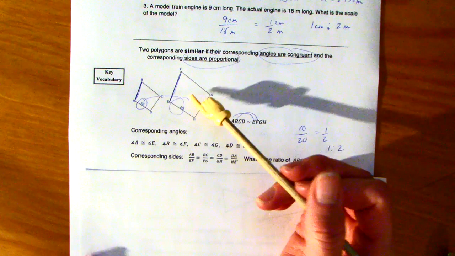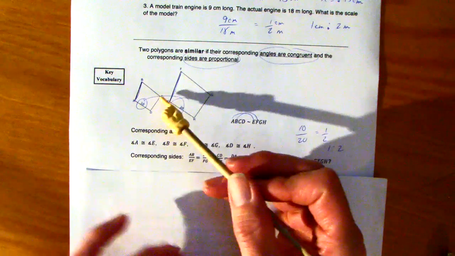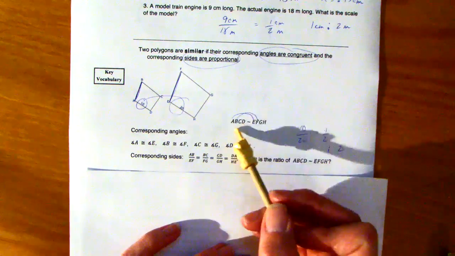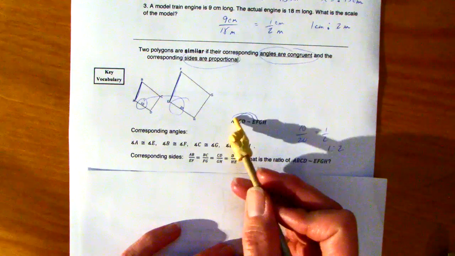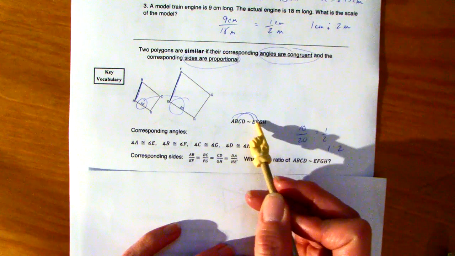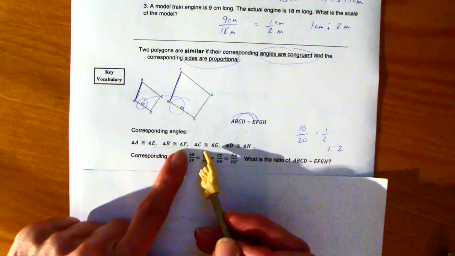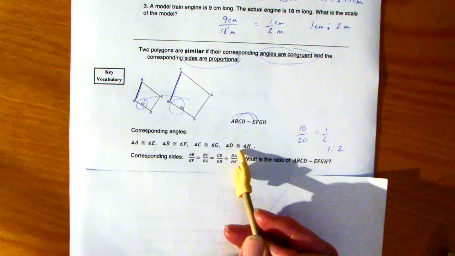Now, if the shapes aren't shown in the same way, like the same direction, sometimes they turn them around. It gets really confusing. Look at your similarity statement. A is going to correspond to E. B is going to correspond to F. See this? Angles. A is congruent to E. B is congruent to F. C is congruent to G. D is congruent to H.